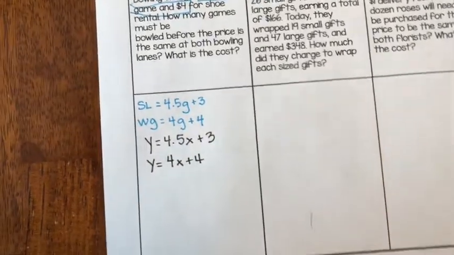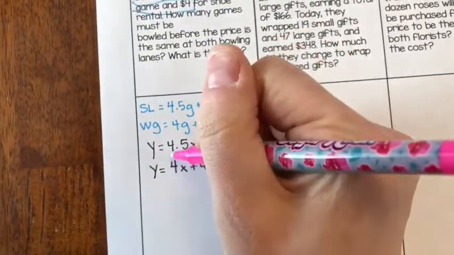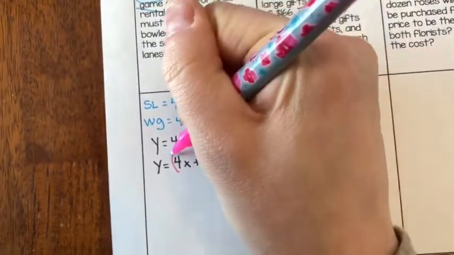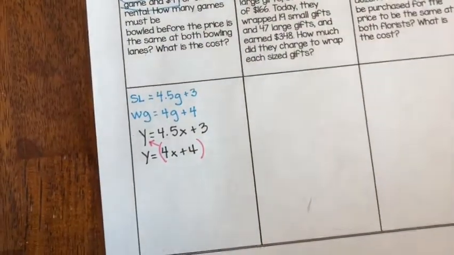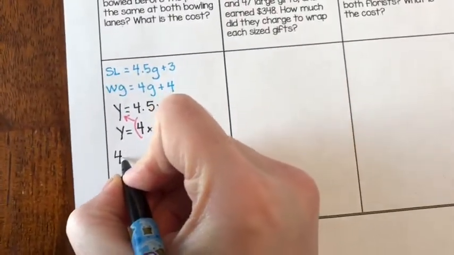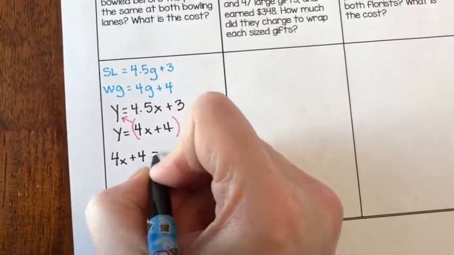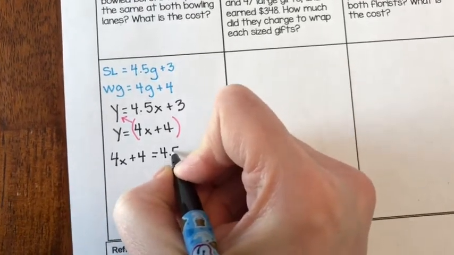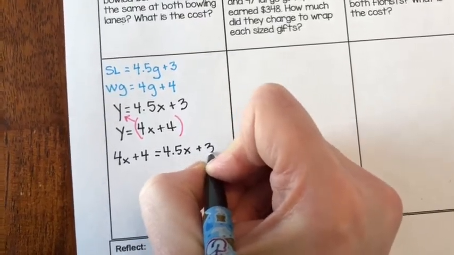So I'm going to substitute this whole thing right into here. So we end up with 4x plus 4 equals 4.5x plus 3.